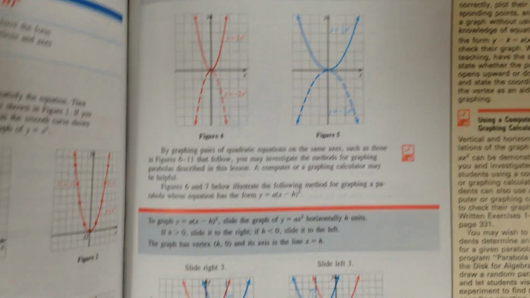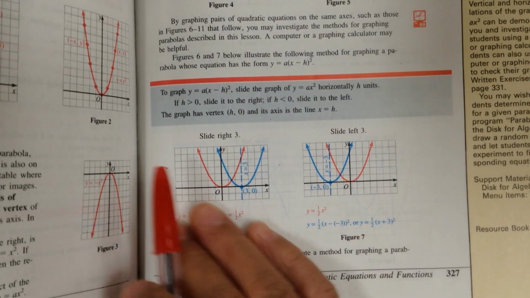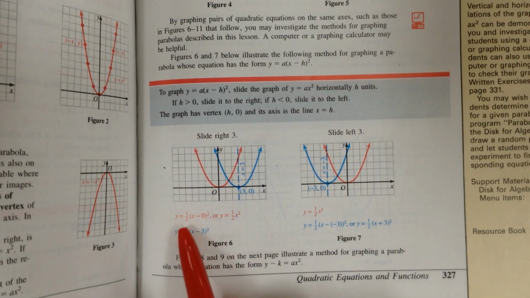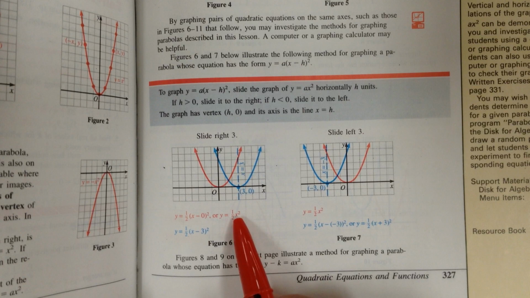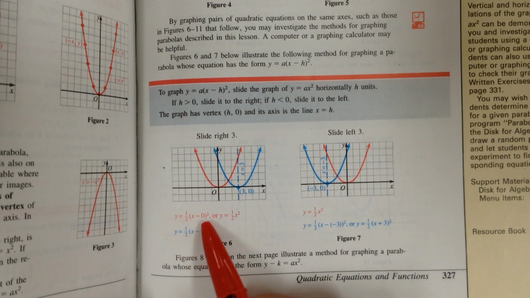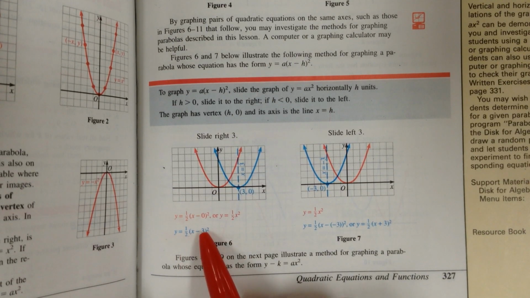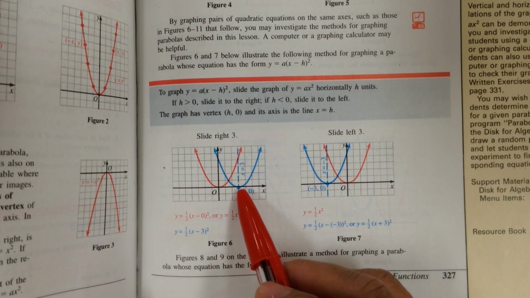The next thing is to look at the characteristic over here. Notice in this equation, if you put it in standard form, this is x, so it becomes x minus 0. This shows you where the vertex is. You see the 0, so the vertex is at 0. Now if you have minus 3, then the vertex is going to be at 3.